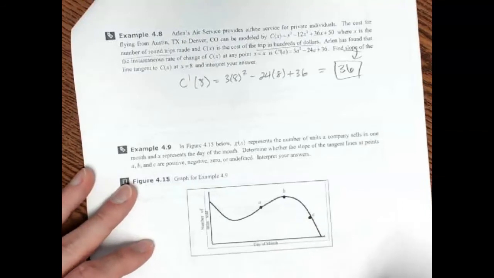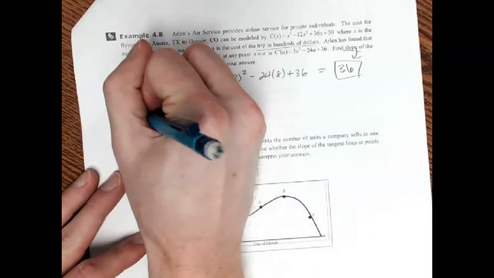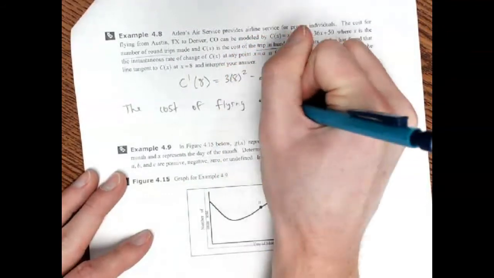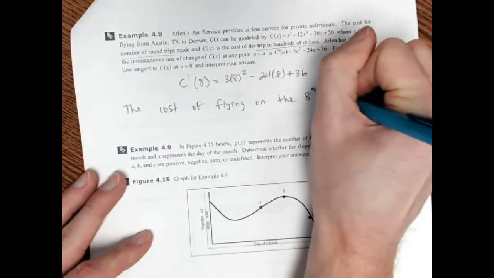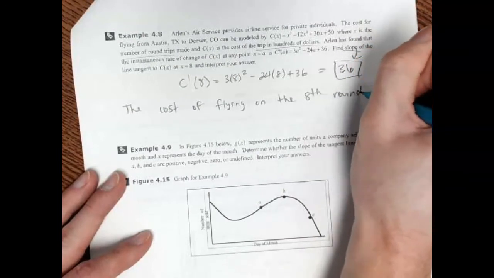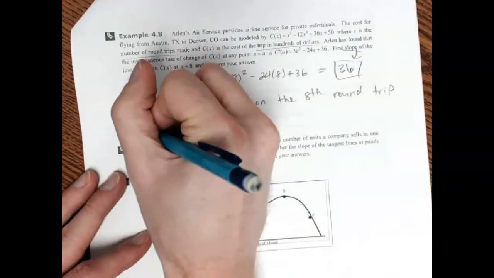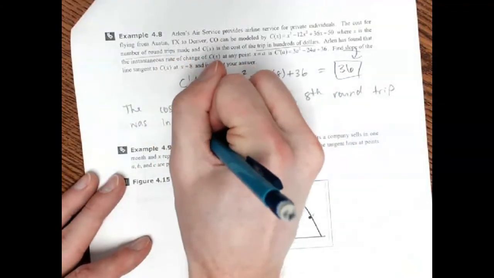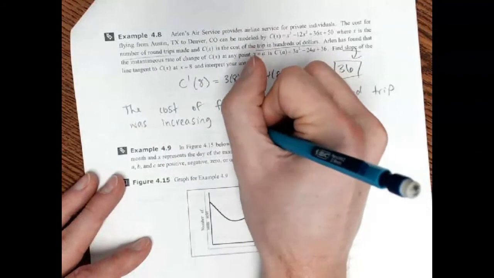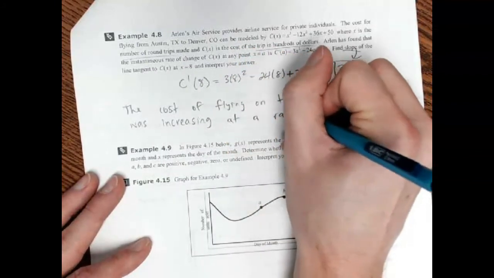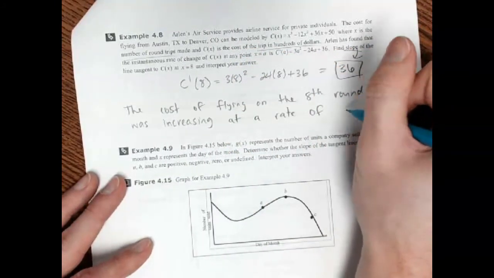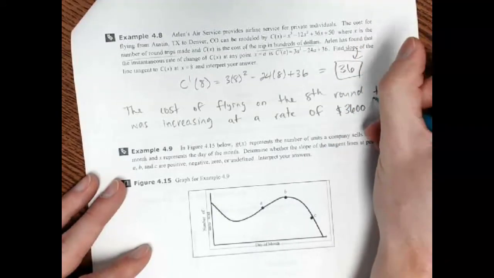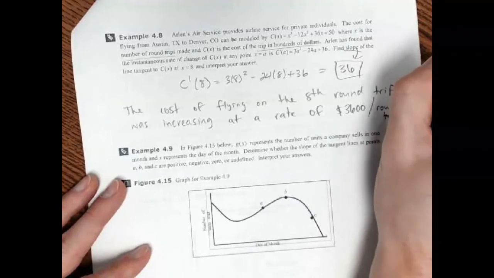The interpretation. The cost of flying on the 8th round trip was increasing. Remember, increasing because it's a positive rate, was increasing at a rate of, that's $3,600, so $3,600 per round trip.